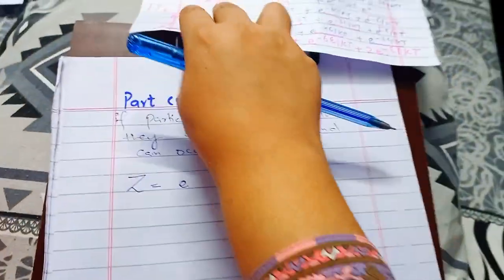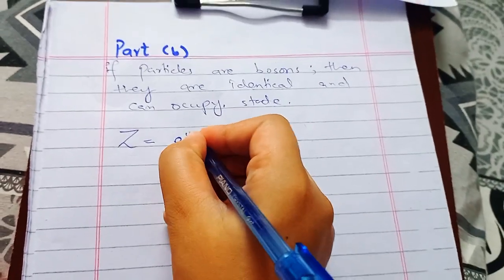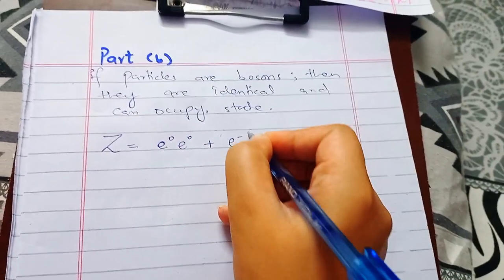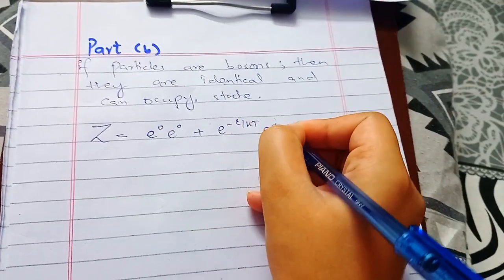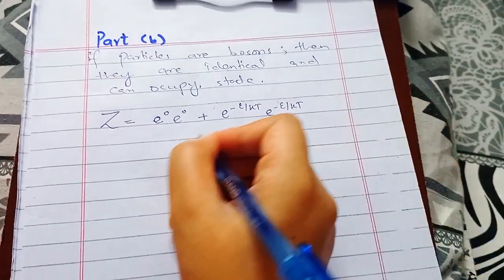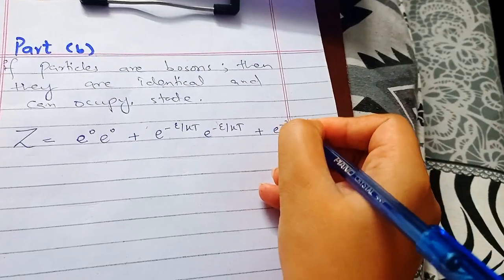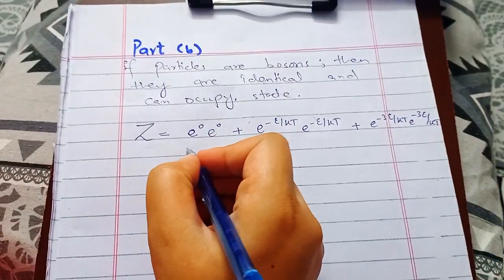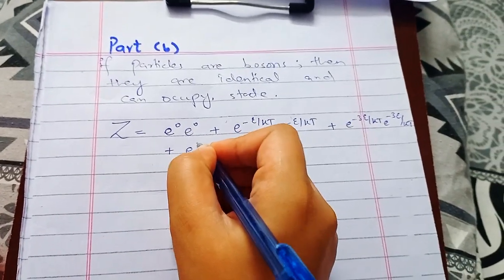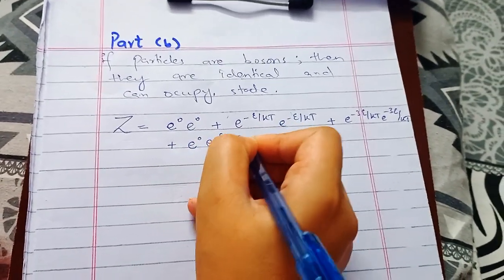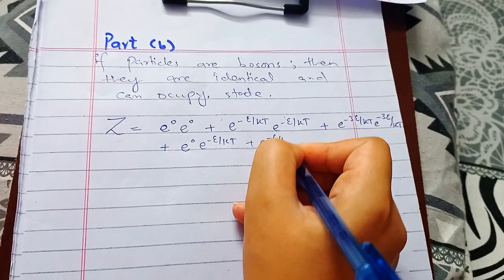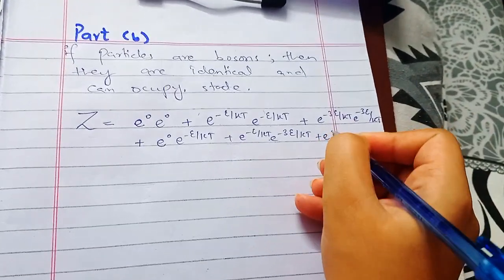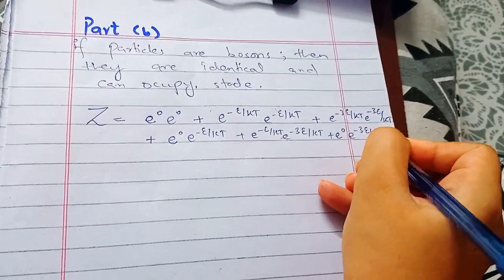So let's write them as we have already written them. It's really easy. e to the power 0 for the first combination, e to the power minus e by kt for second, e to the power minus 3e by kt for third state, then e to the power 0 e to the power minus e by kt plus e to the power minus e by kt, e to the power minus 3e by kt plus e to the power 0 e to the power minus 3e by kt.